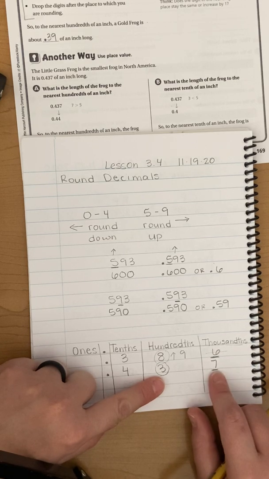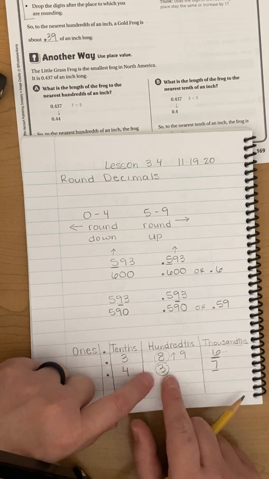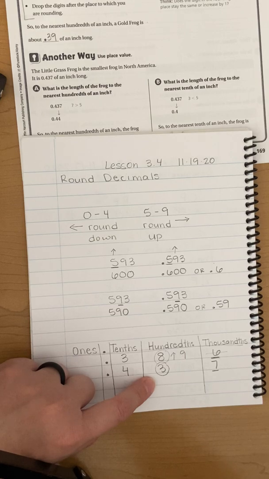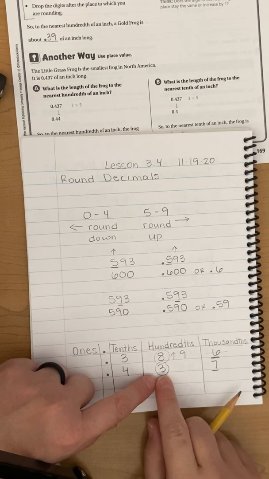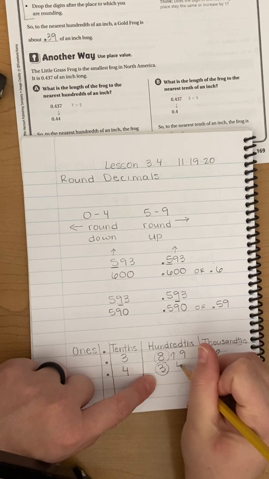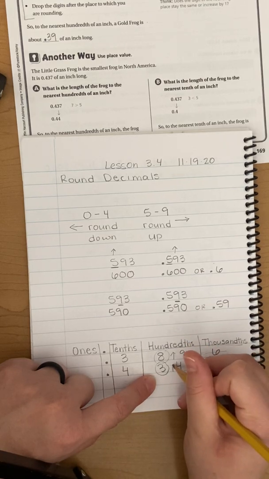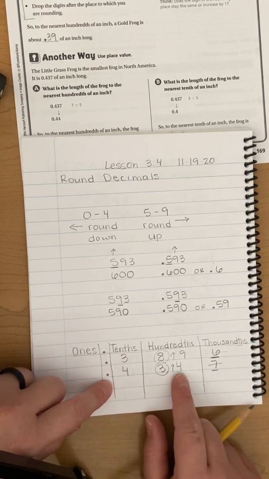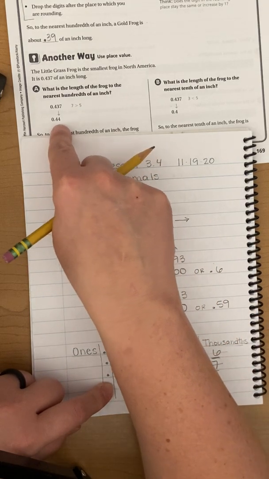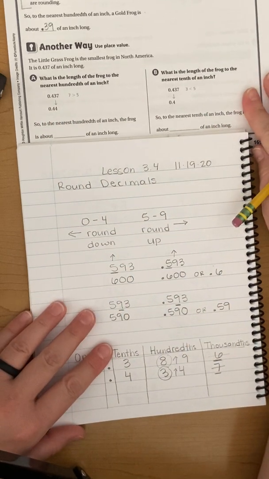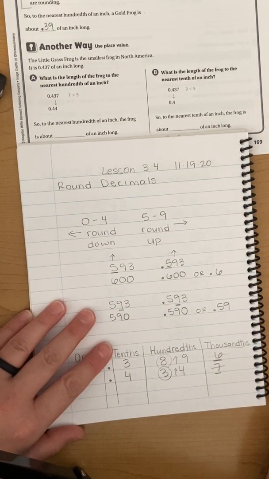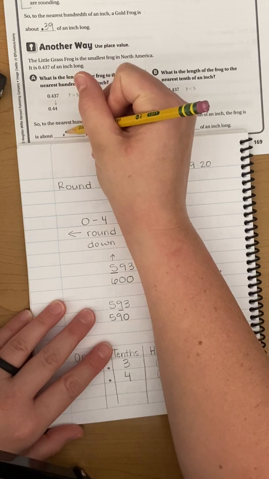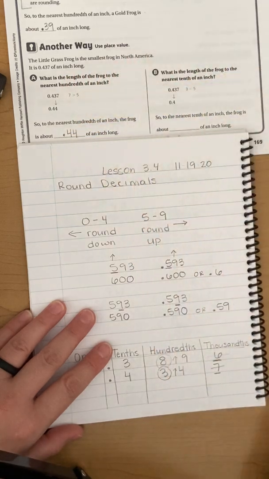Well, this is a 7, so it's not less than 5. So it says if the digit to the right is 5 or greater, the digit in the rounding place, which is where you circled, increases by 1. So I want to increase this digit by 1. So I'm going to say it goes up, and then this falls off. And so I'm left with 4, 4, okay? So on your packet it says 44 hundredths. So the nearest hundredth of an inch, the frog is about 44 hundredths of an inch long.